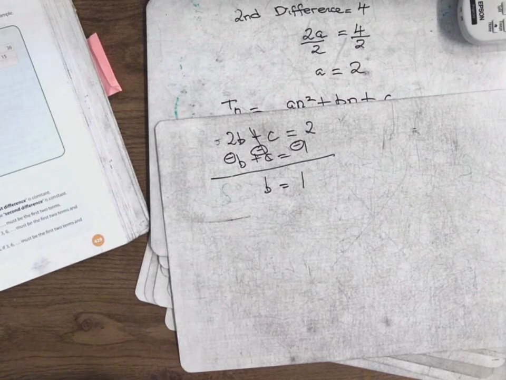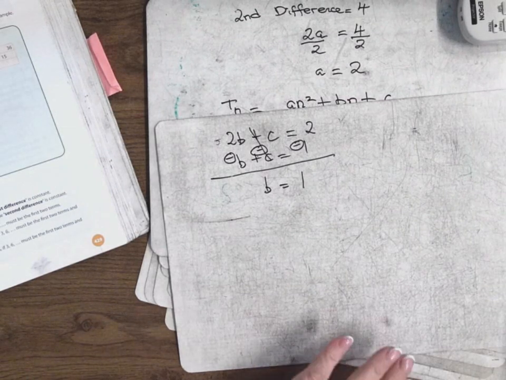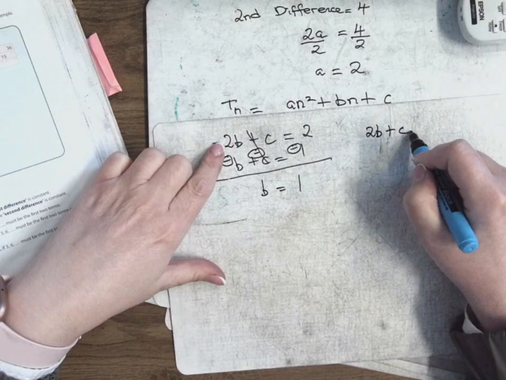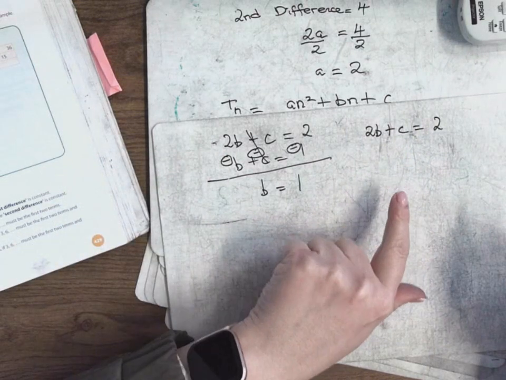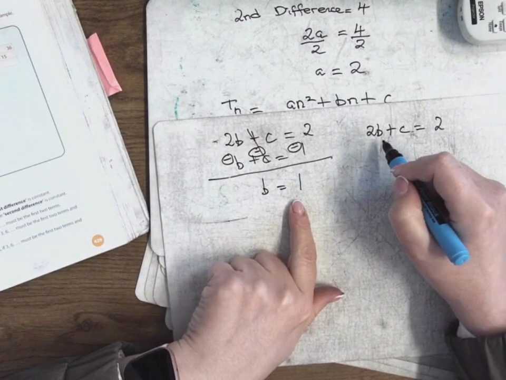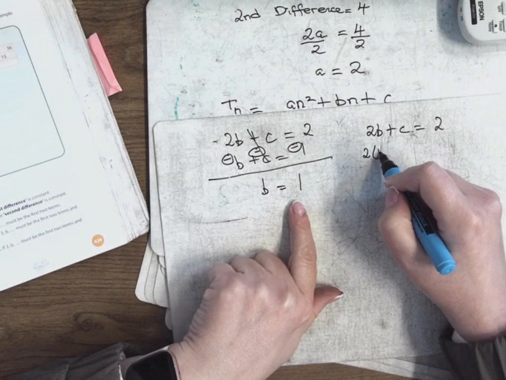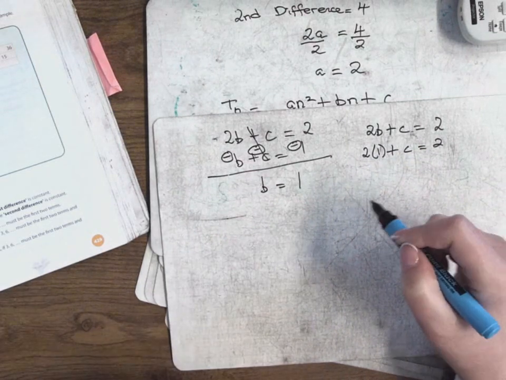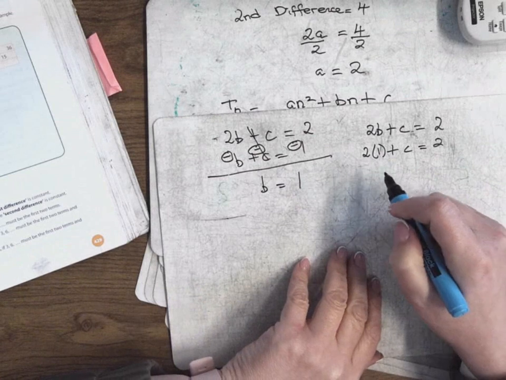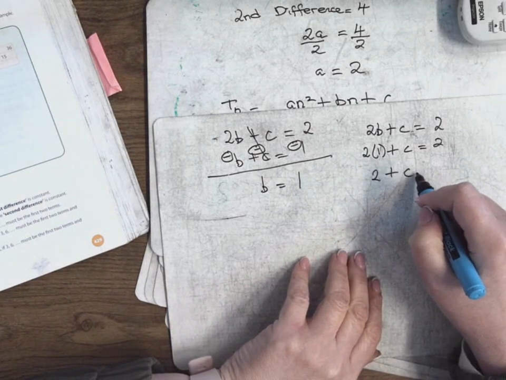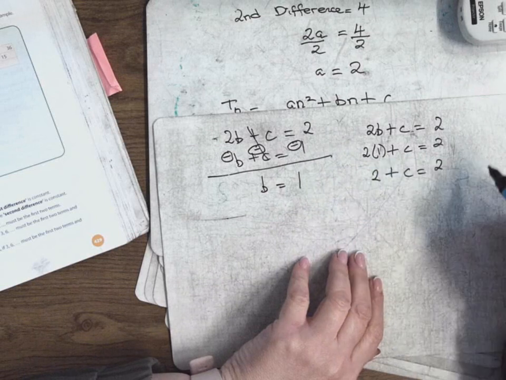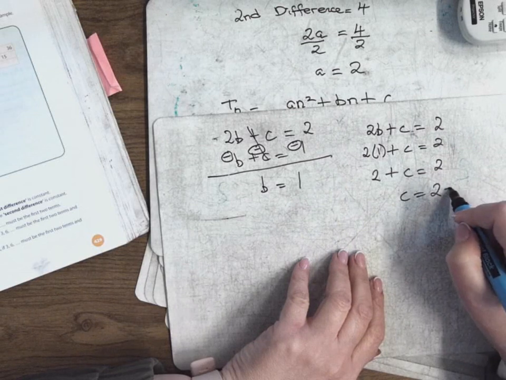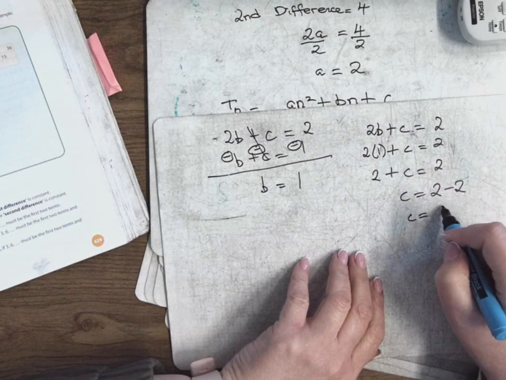Right, I'm 2/3 of the way there, because what have I to do now? I have to figure out what C is. So remember, you take the top equation, 2B plus C equals 2. I've just figured out that B is actually a 1, haven't I? So instead of that B, I'm going to write in a 1. So it's 2 times 1 plus C equals 2. 2 times 1 is 2. So 2 plus C equals 2. Then bring over that 2. So C is equal to, this 2 is here already. This 2 comes over, becomes a minus 2. So C is equal to 0.